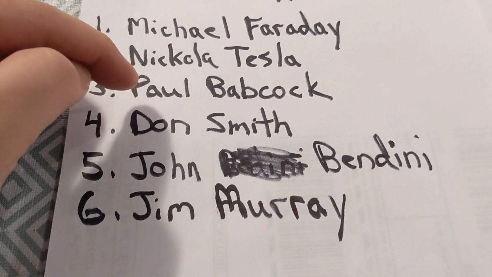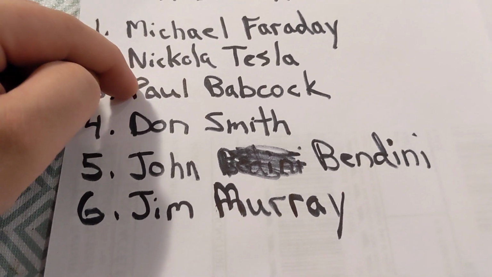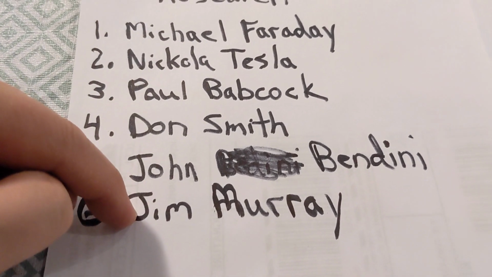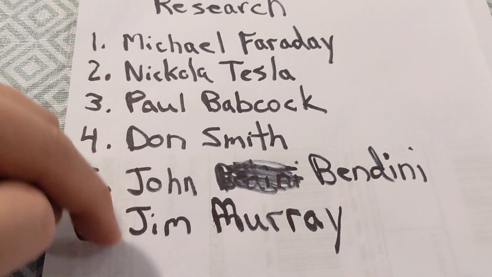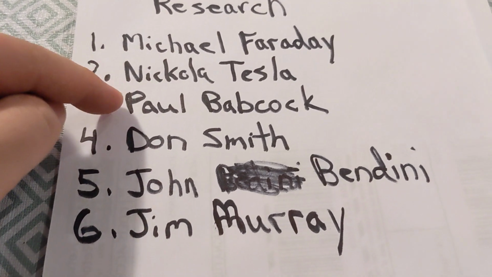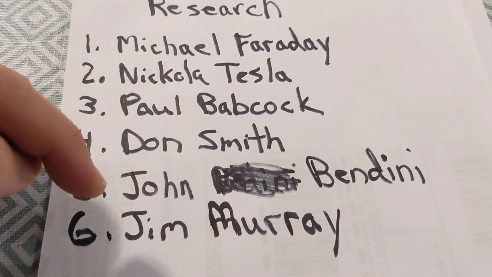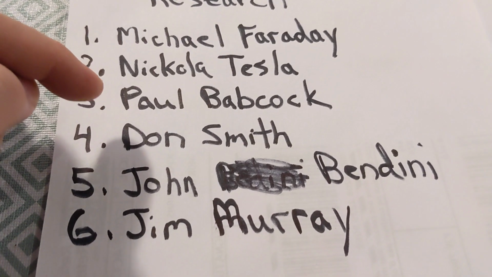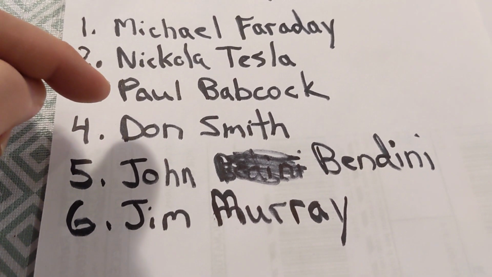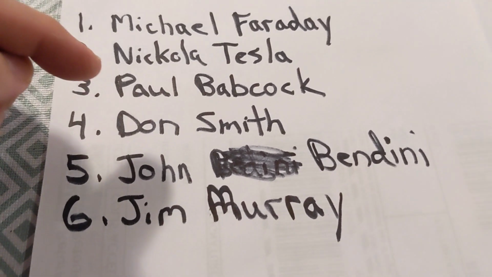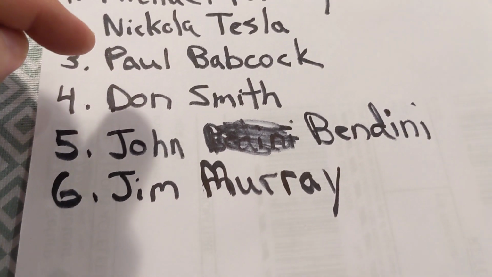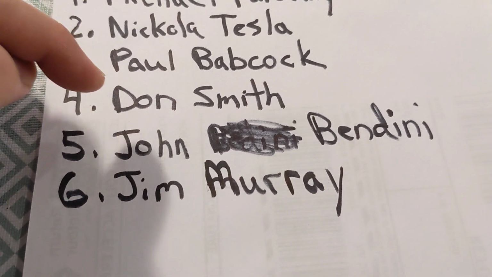The other guy that is on the same wavelength as Paul Babcock is another man named Jim Murray. So these two have been collaborating for some time now, and a lot of what Jim Murray's work is, is basically the same thing Paul Babcock's been doing. Very, very similar.